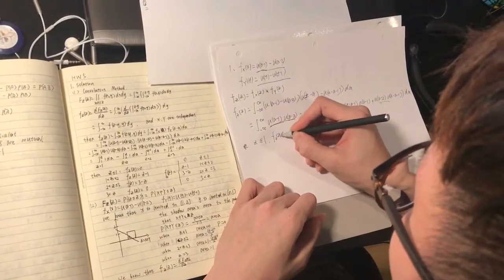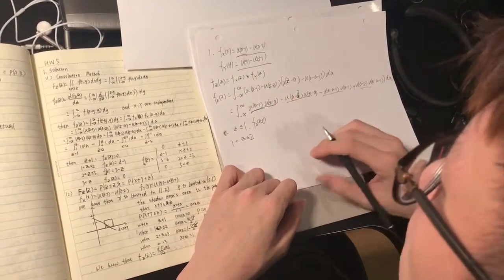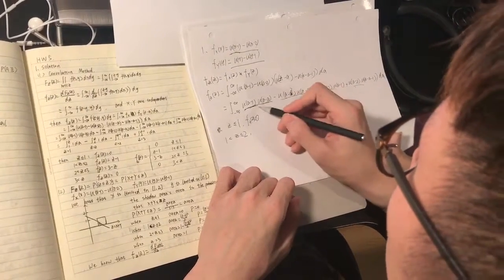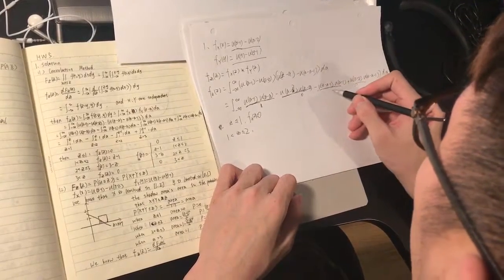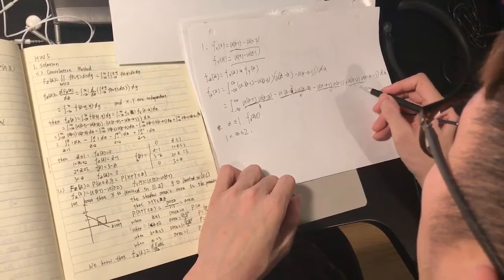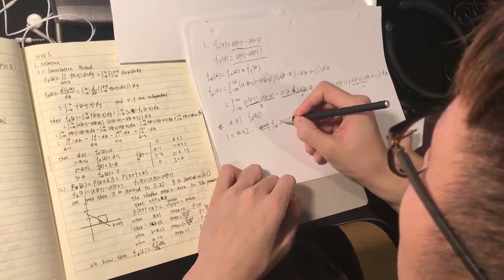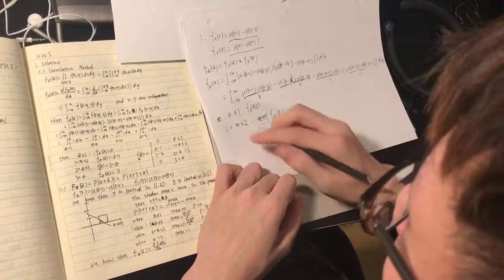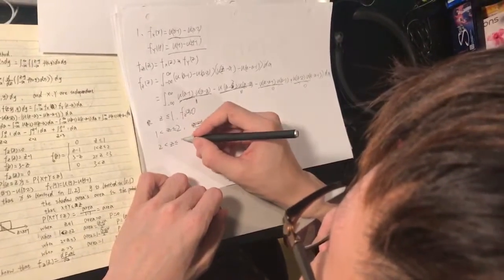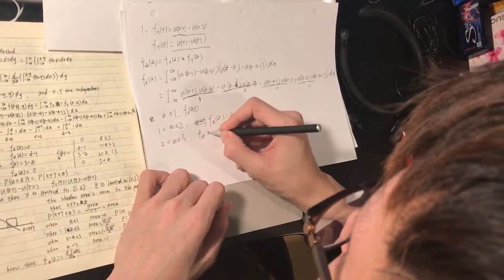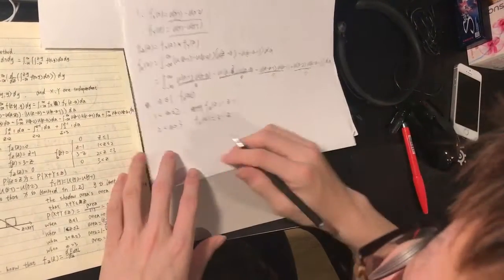So fz(z) is equal to 0 when z is smaller than 1. In the interval from 1 to 2, this part is 1 and the other parts are 0, so we can get fz(z) equal to z minus 1. And in the interval from 2 to 3, we can get fz(z) should be 3 minus z.